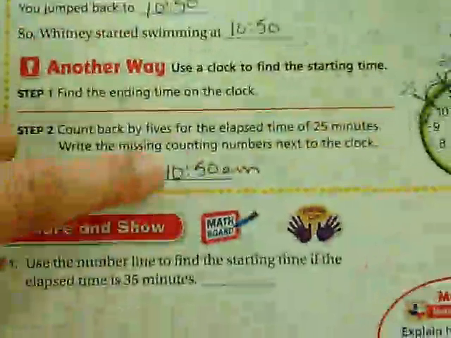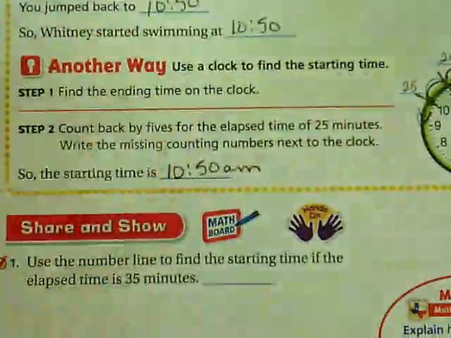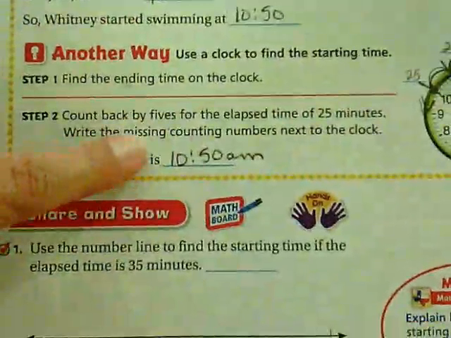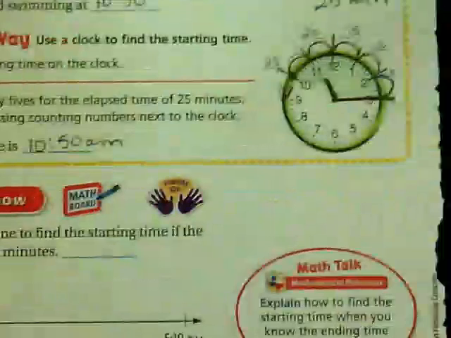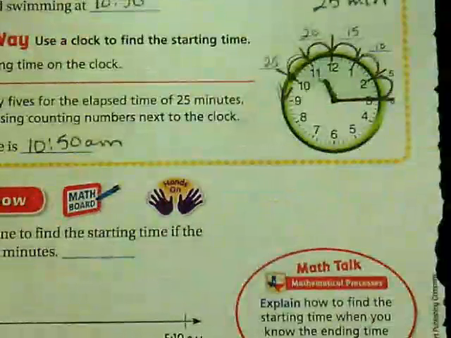Why is it important for us to put the a.m. and p.m. on our times? That's right. We need to know if it's in the morning or in the afternoon. That's why we use a.m. and p.m. All right. If you have any questions, please make sure you reach out to me.